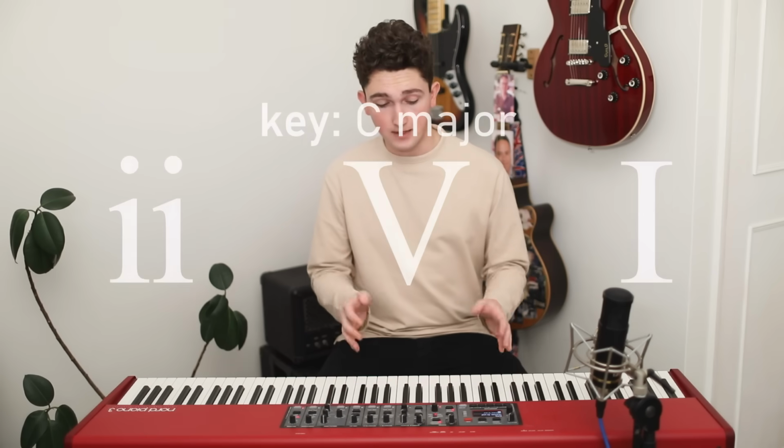Now, as you can hear, 2-5-1 is a very satisfying sounding chord progression, but the reason you hear people talk about them a lot is because they're incredibly good for changing key. You can basically change key to any key you like using a 2-5-1. So for example, as I said, right now we're in the key of C.